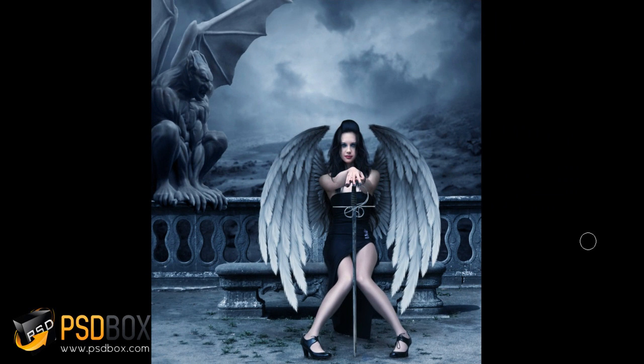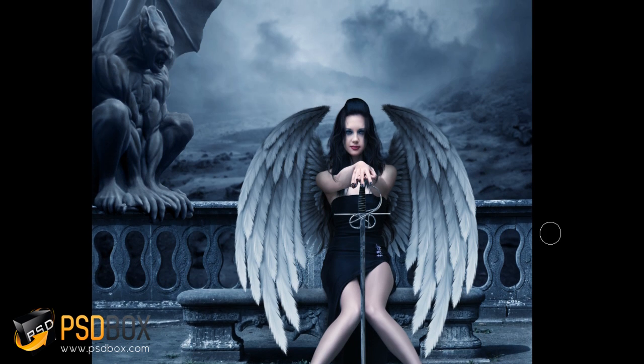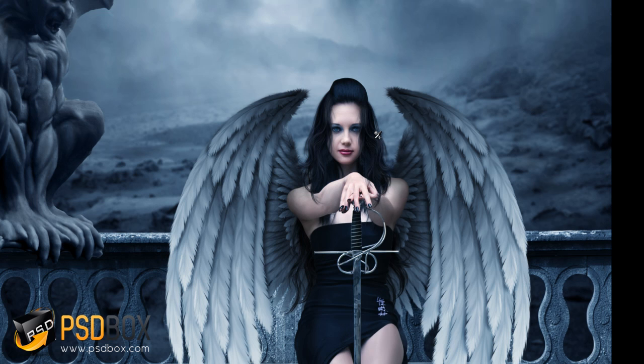So welcome to another Photoshop tutorial. In this tutorial I will show you how I made this manipulation, which I called the Fallen Angel. This is going to be a bit more advanced because I will use the mixer brush tool, and I'll make some shadows, and I'll show you how to add the hair on the model here.